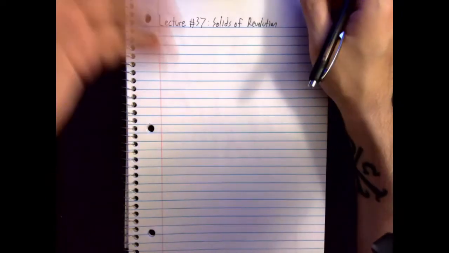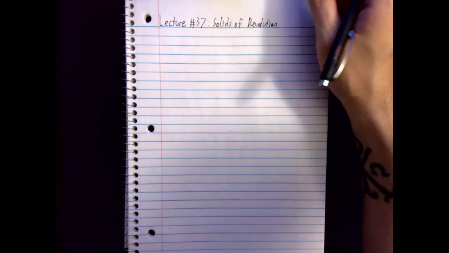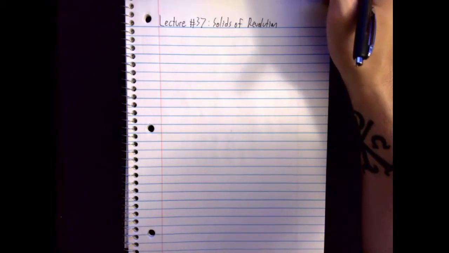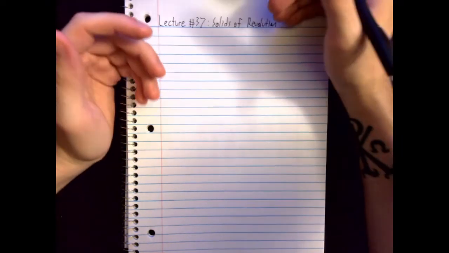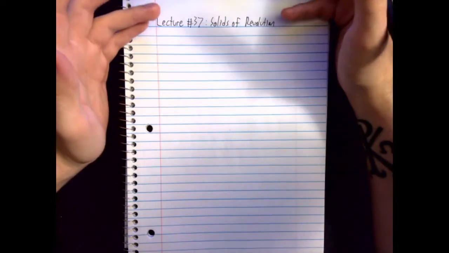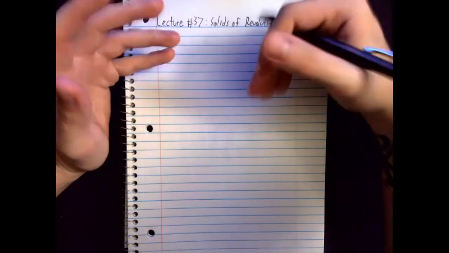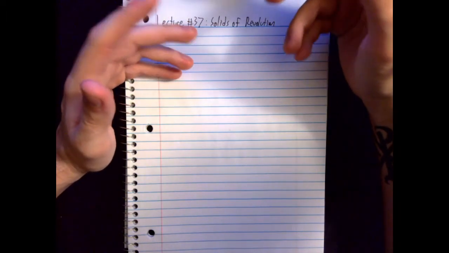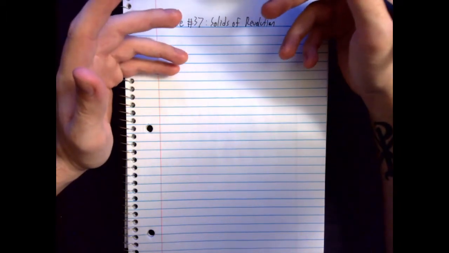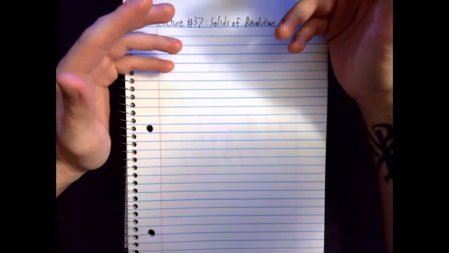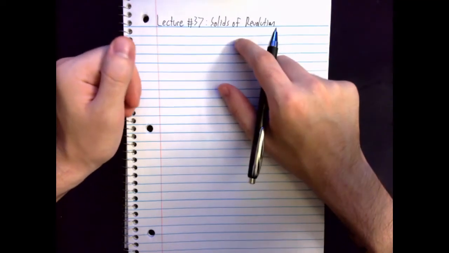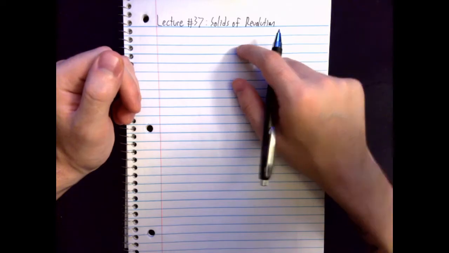So in the last lecture, we talked about computing volumes by integrating cross-sectional areas of various different solids. And today what I want to talk about is another method for computing volumes of objects that have a specific form. These objects are typically called solids of revolution.